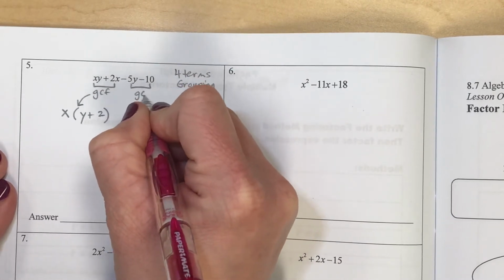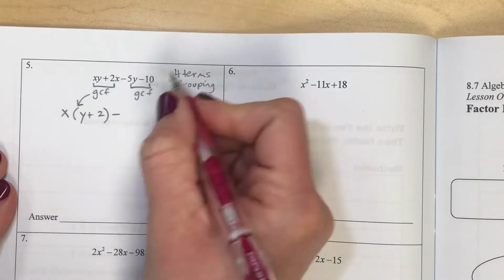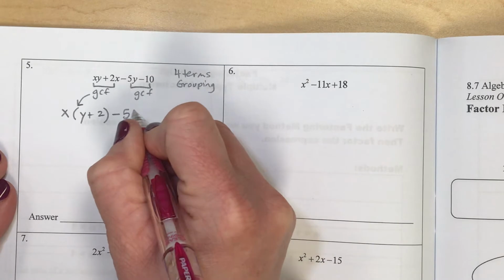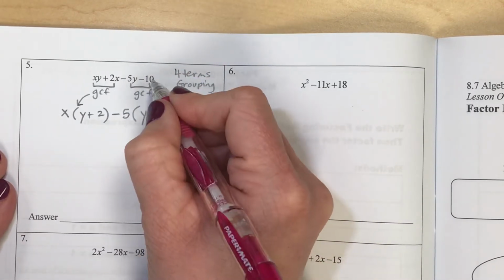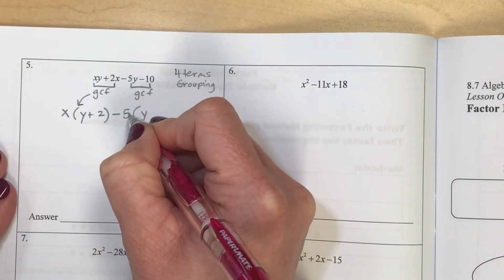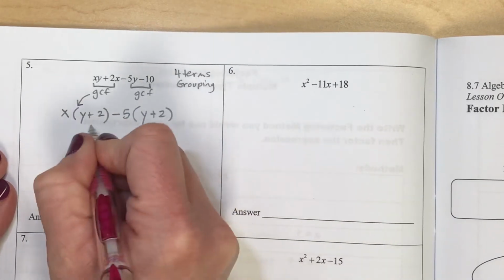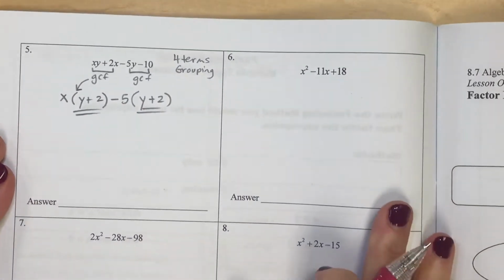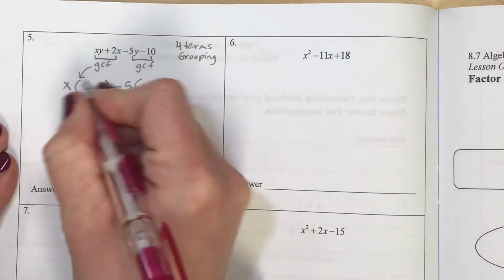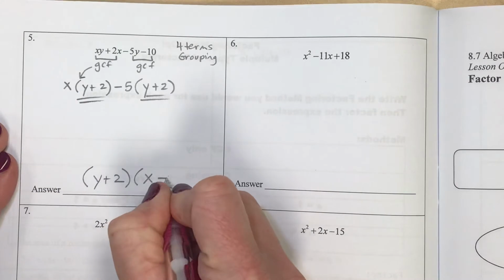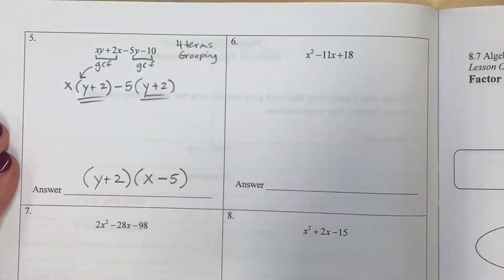The GCF in the next two terms is a negative because they're both negative, and they're also divisible by 5. Negative 5y divided by negative 5 is just the y. Negative 10 divided by negative 5 is a positive 2. And when these factor pairs match, that is one of your factor answers. And the other one is your GCFs that you took out that you put together.